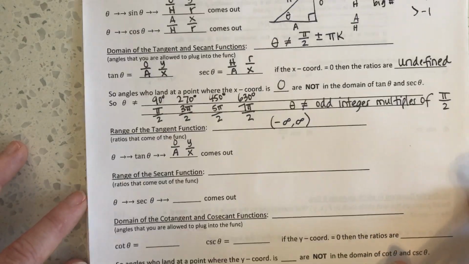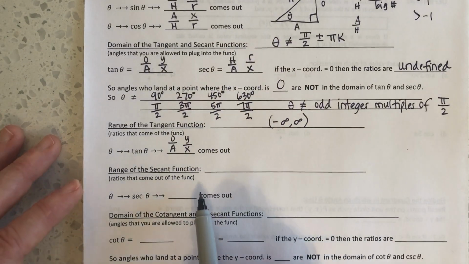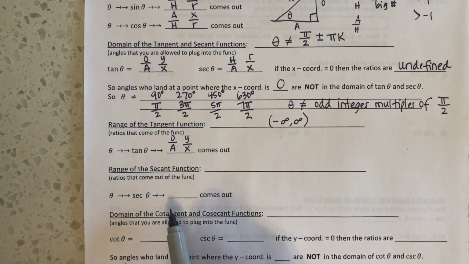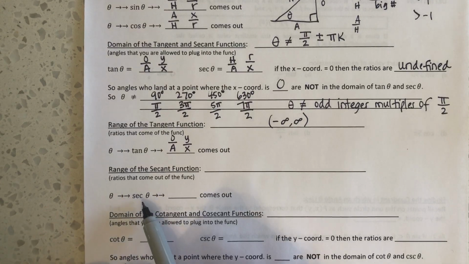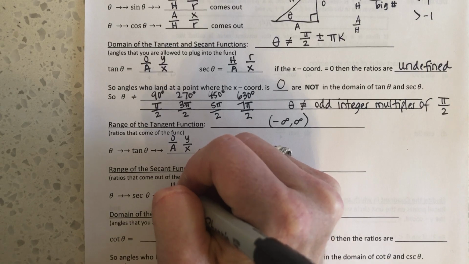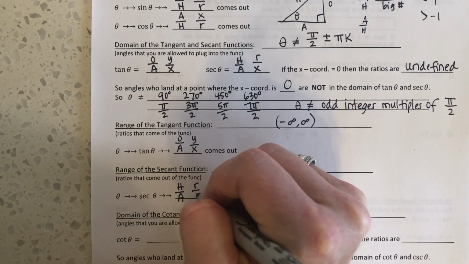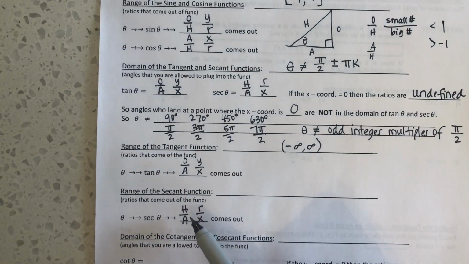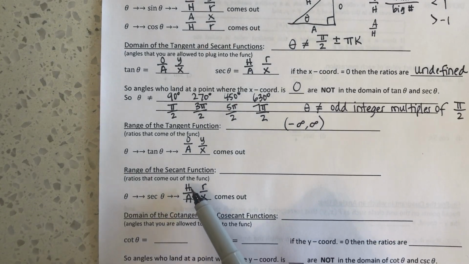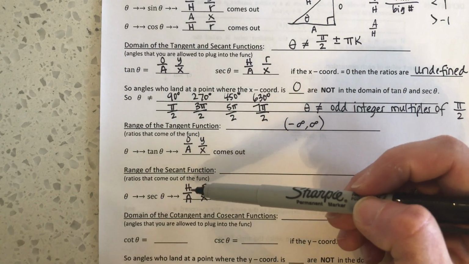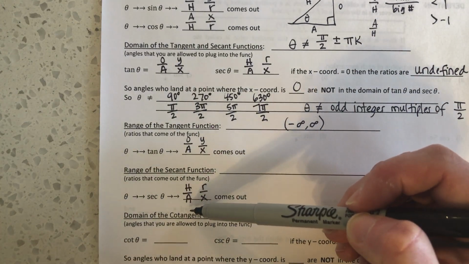Okay. Well, what's the range of the secant function? Well, how does the secant function work? The secant function is the reciprocal of cosine, right? So it used to be h over a, hypotenuse over a. But now we've redefined him to be a radius divided by x. Well, guys, think about this. The hypotenuse is always the longest side. That's always the biggest number. So when you find his ratio, it will always be a big number divided by a smaller number.